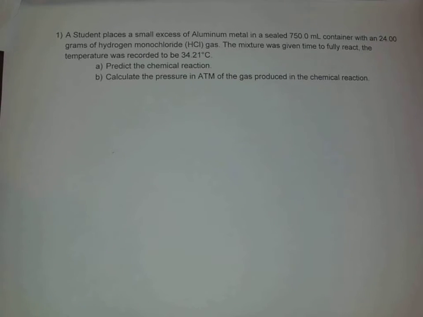Okay, a student places a small excess of aluminum metal in a sealed 750 milliliter container with 25 grams of hydrogen monochloride, HCl gas. When we start talking about acids, we'll learn that to be also hydrochloric acid in gas form. The mixture was given time to fully react. The temperature was recorded to be 34.21 degrees Celsius. Okay, so predict the reaction, and then calculate the pressure in atm of the gas produced in this chemical reaction.